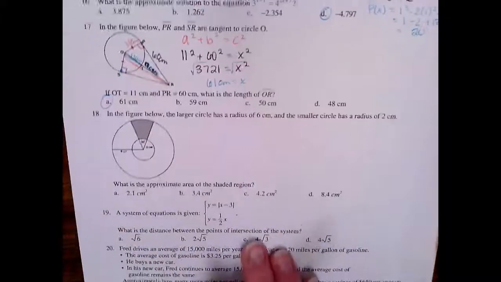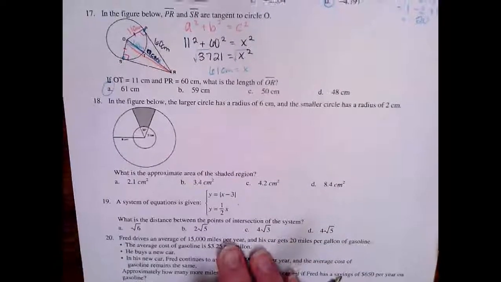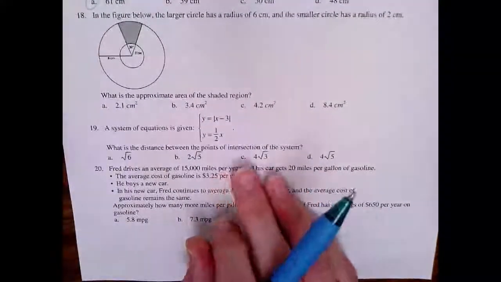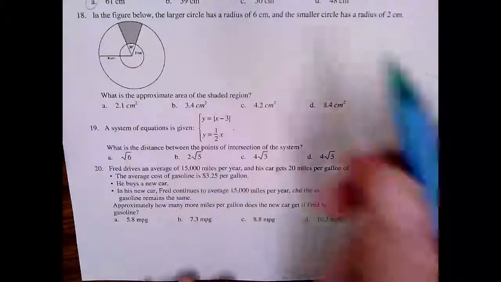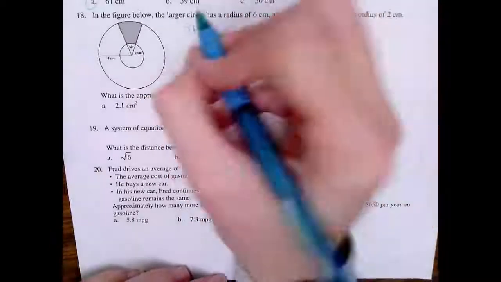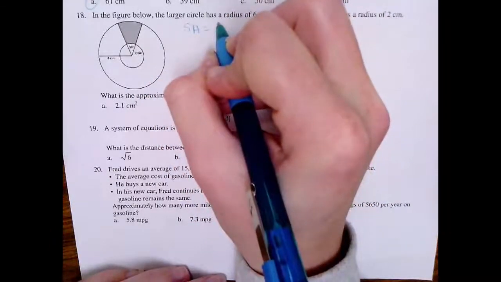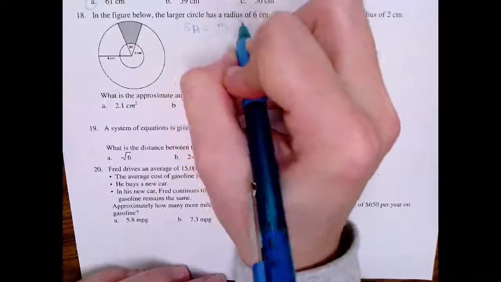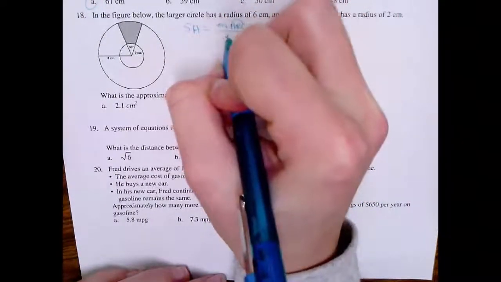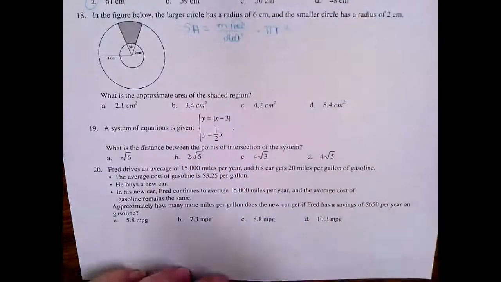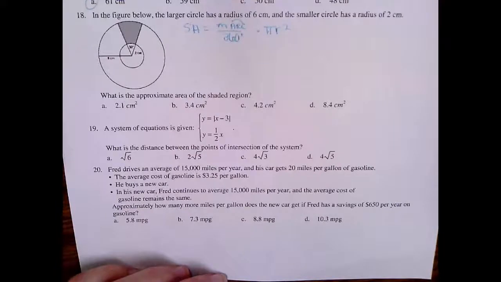Okay, in the figure below, the larger circle has a radius of 6 centimeters and the smaller circle has a radius of 2 centimeters. What is the approximate area of the shaded region? So we are doing a sector area. Keep in mind sector area equals the measure of the arc divided by 360 degrees times pi r squared. That's your formula.